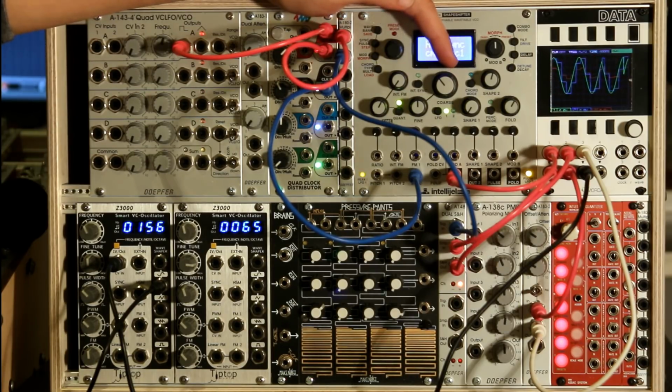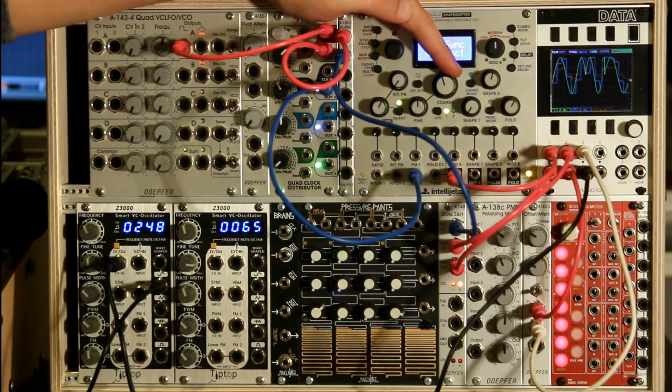If you apply the smallest change to the pitch of the base LFO, you can create a completely different loop.